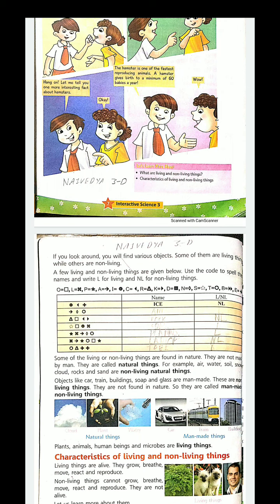Now, let's see some natural non-living things. Natural means that they are not made by humans, they are made by God. Natural non-living things, for example, are rocks, sun, moon, stars, yes or no, then soil, water, air, clouds.